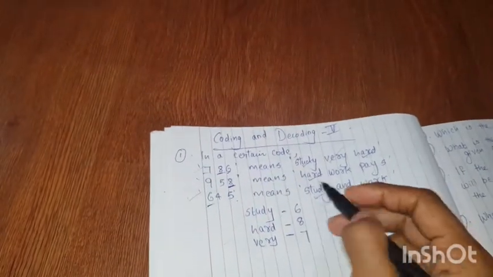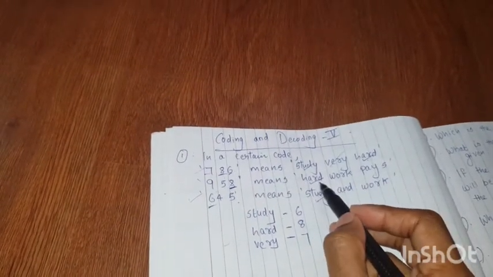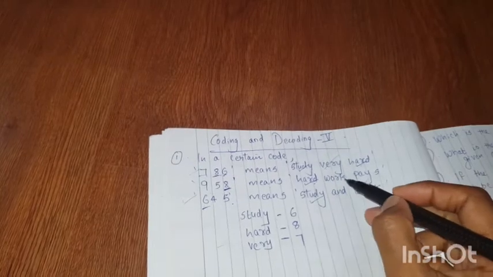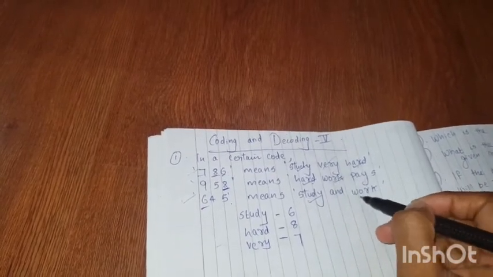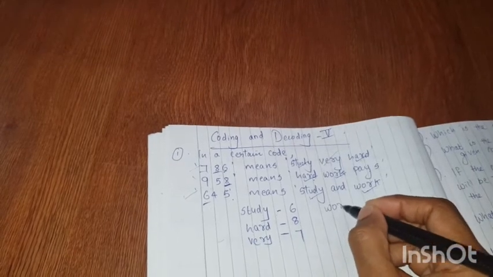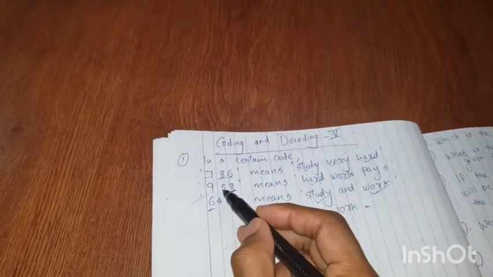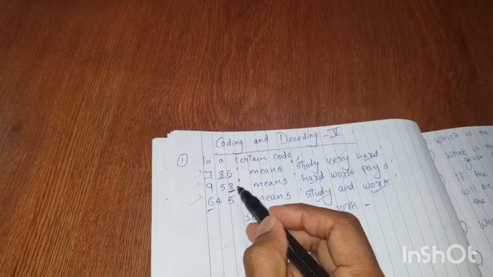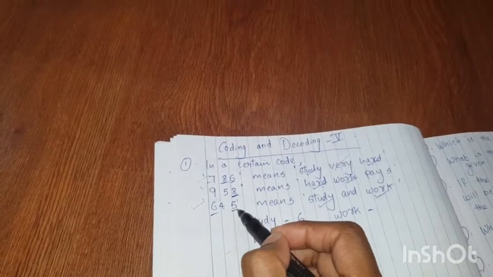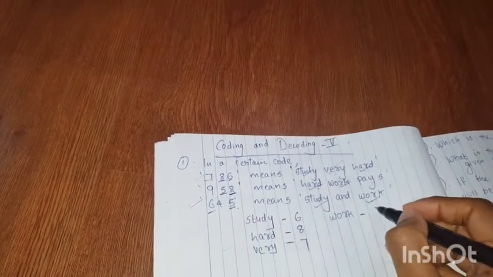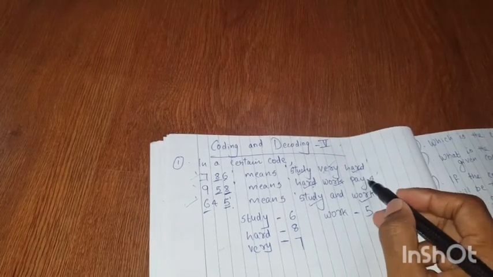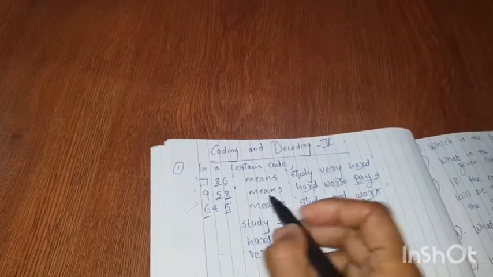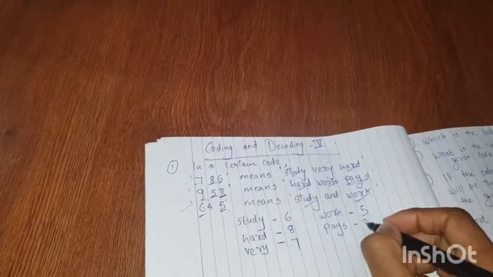Understood? Similarly, in the second line, we got the number code for hard, and the remaining two words are work and pays. Work is written here and here. So the code for work will be in the second and the third line. 958, 645. So 5 is here, 5 is here. That means the code for work is 5. And the remaining word in the second line is pays. So the remaining code in the second line will be 9. So the code for pays is 9.